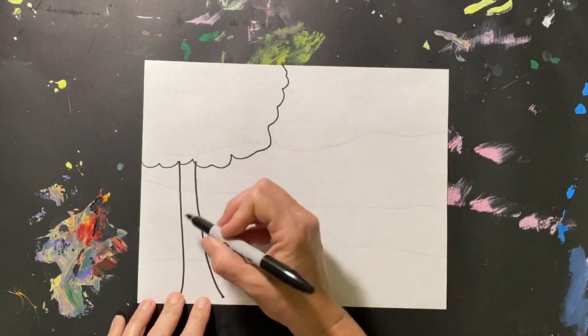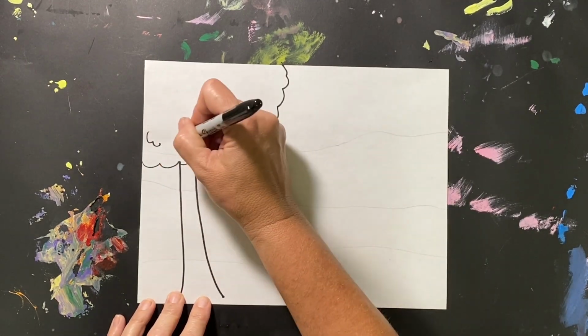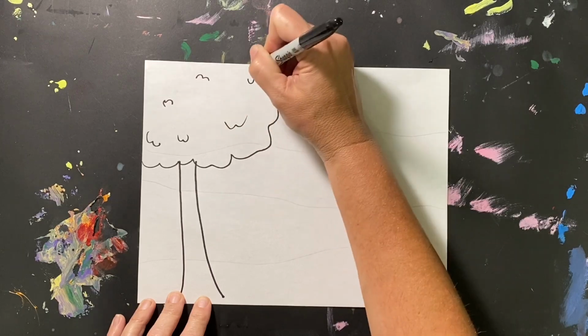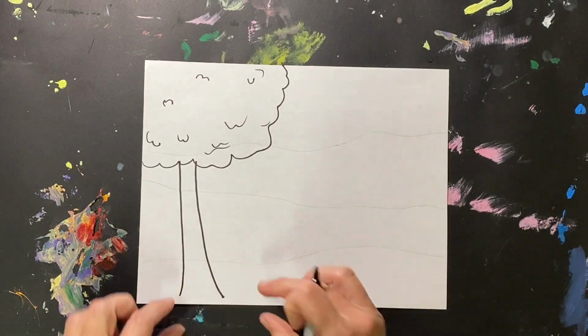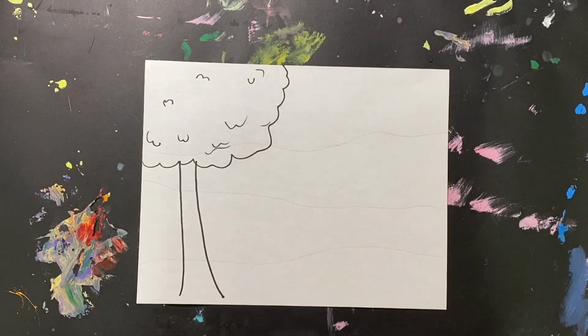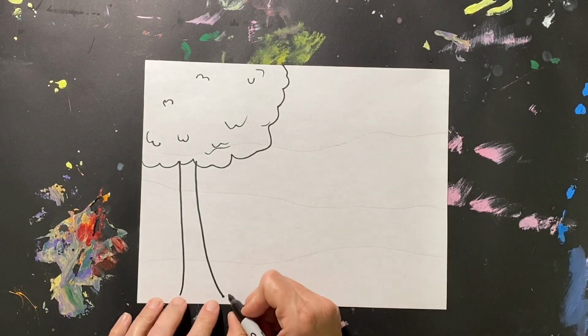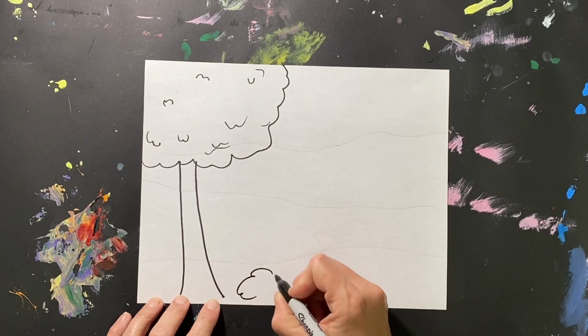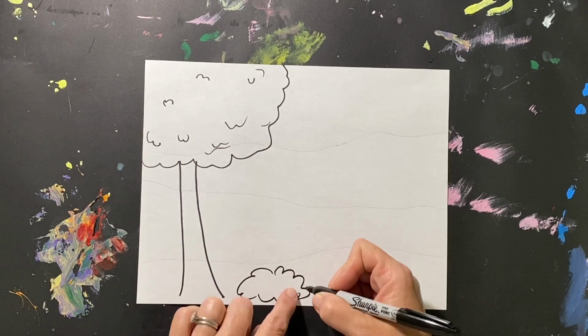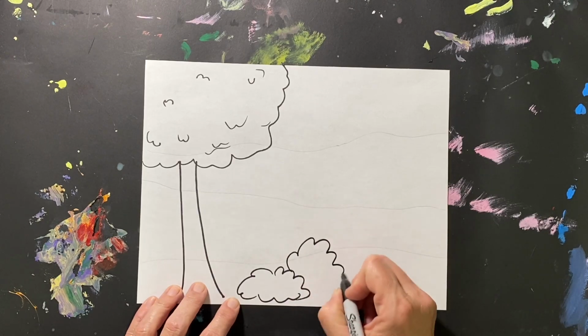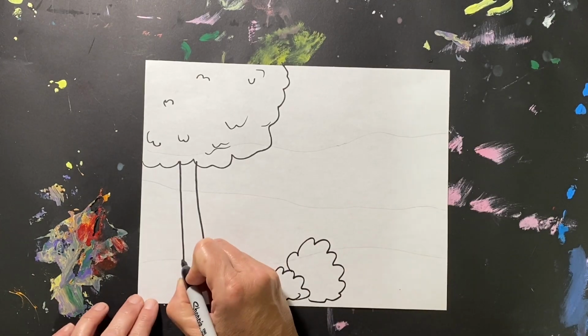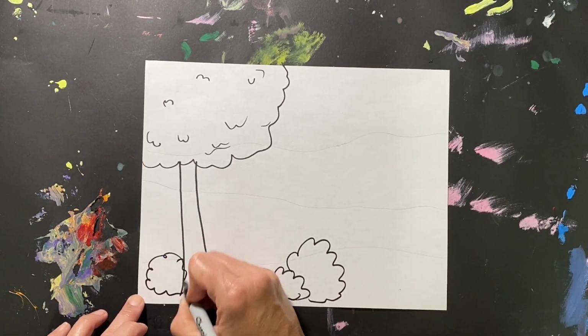You could add some branches coming off. You could even suggest some little leaves showing through in your tree. Okay, so also in the foreground, I'm going to have some other details. I'd like to have some bushes. Remember that technique of using some wiggly lines to show texture of fluffy? Maybe there's another bush right here, and then another bush touching the tree.